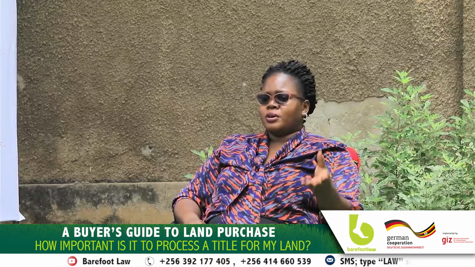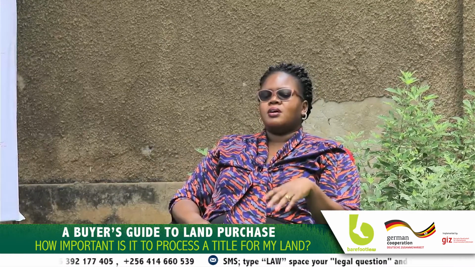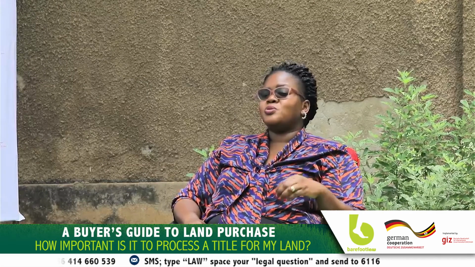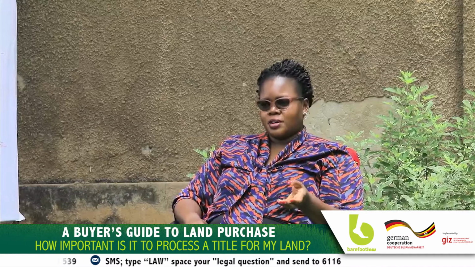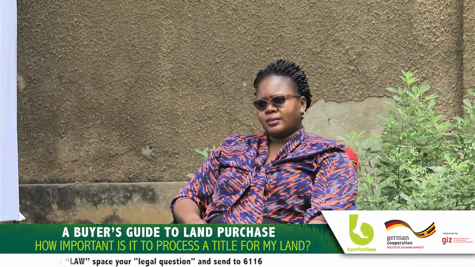Secondly, when you register your land, you have advantages of, say, getting loans from banks. No one wants to deal with bivanjas, really. Usually people want to offer mortgages based on certificates of title. So titles have various advantages. Also, in the event that maybe you have land disputes, it's easier to resolve a dispute when you have a certificate of title, as opposed to having an equitable interest in land. Yes.